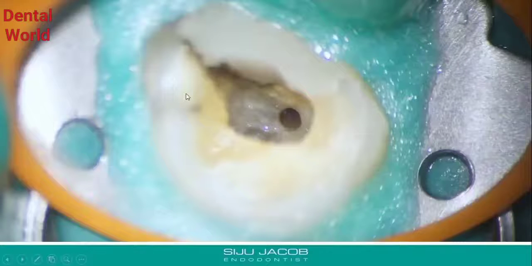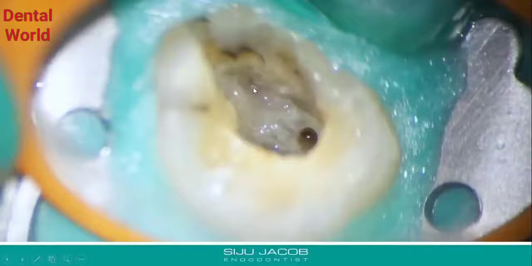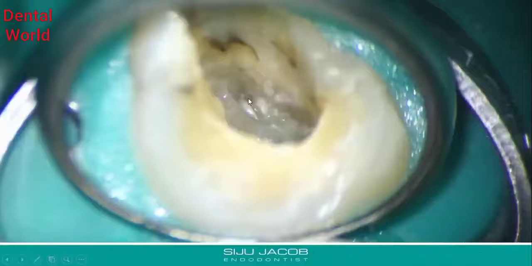You can see a bit of secondary decay there as well. So we start cleaning up this area, and then we found the mesio. You can see the characteristic white spot here that tells you that it's calcified. So once you see a white spot like that, then we take a small Muntz burr and then precisely drill out this white spot, and sure enough, that's where the canal is.